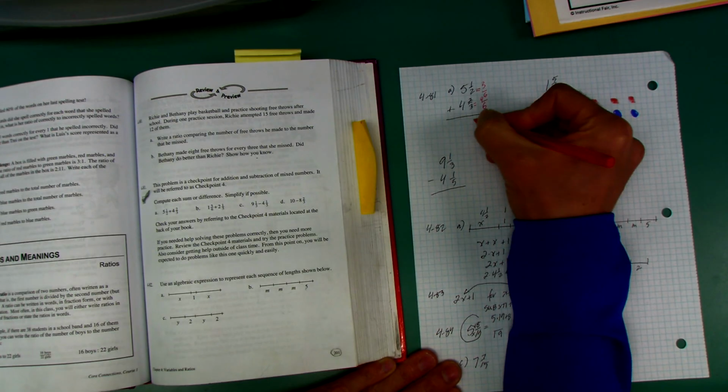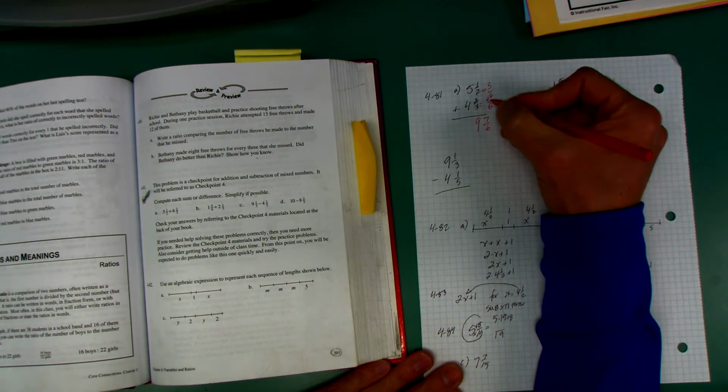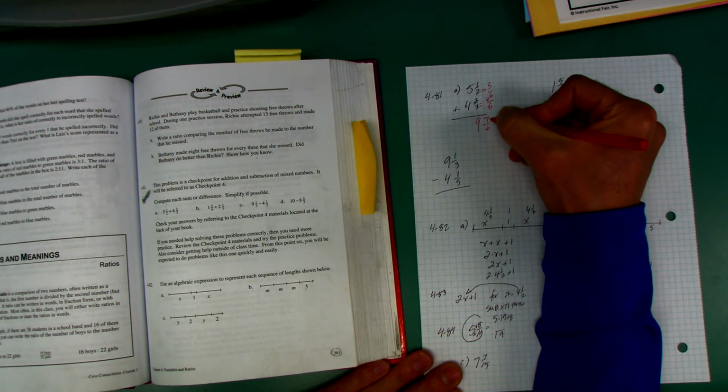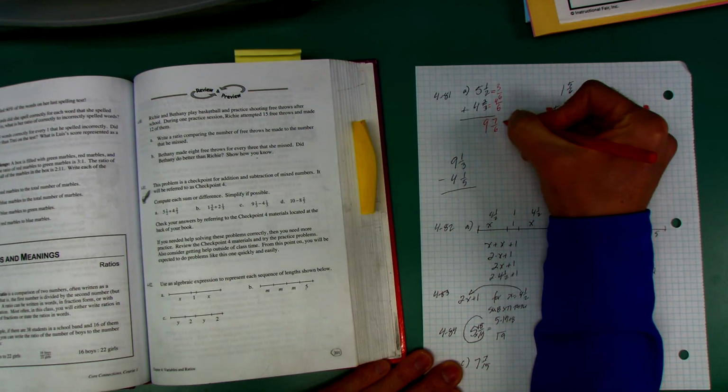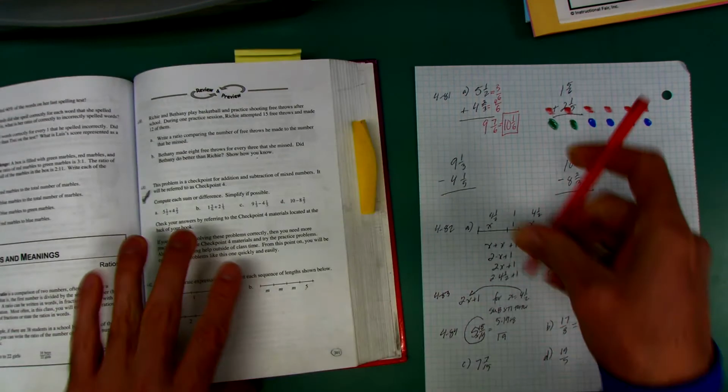5 and 4 is 9. Now you wouldn't leave your answer as 9 and 7/6. Why? Looks kind of weird, huh? Because it's improper. All right. I'm going to use 6 of those 7/6 to make one more and make that 10. And if I use 6 of them, 7 minus 6, I have 1 left. So 10 and 1/6 is the correct answer.